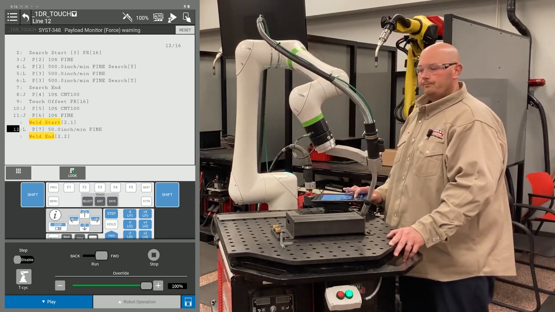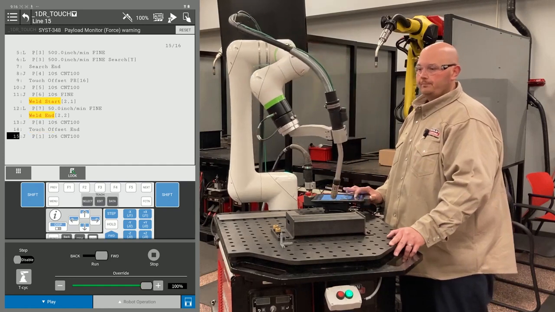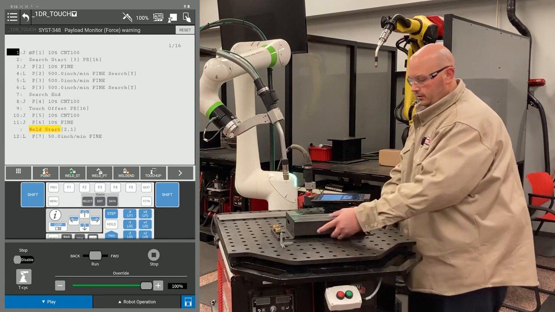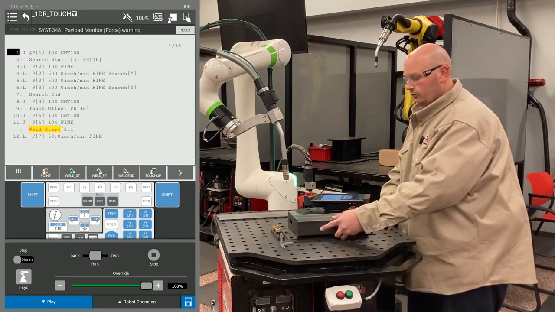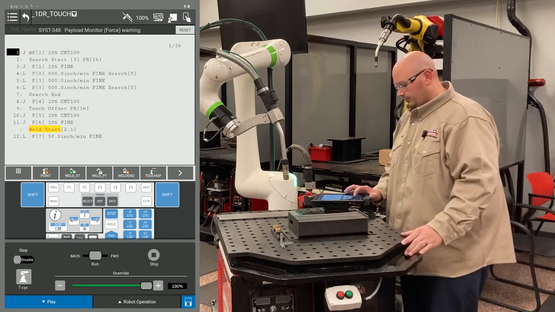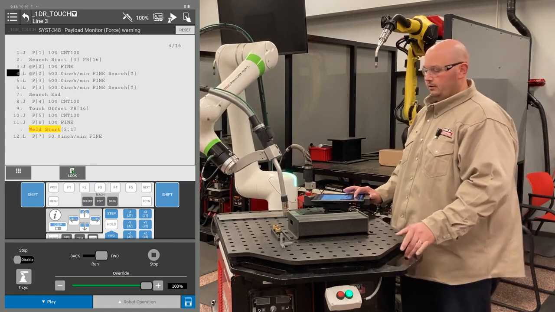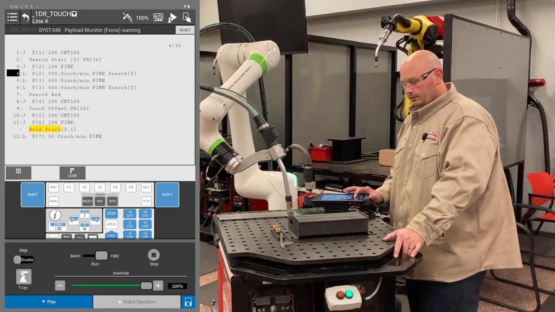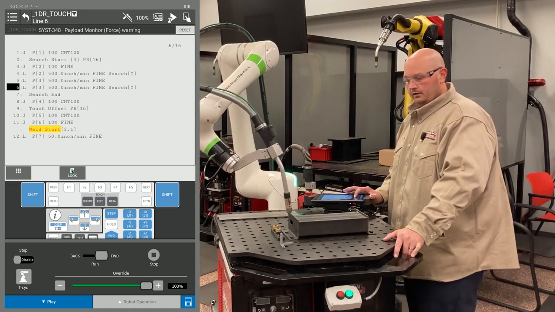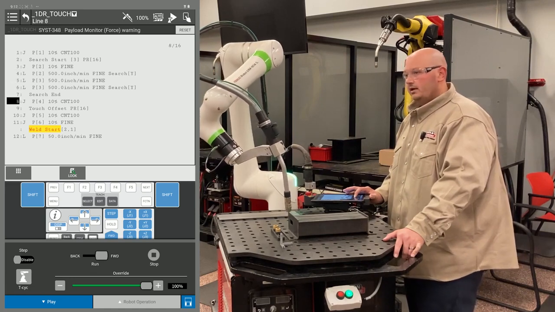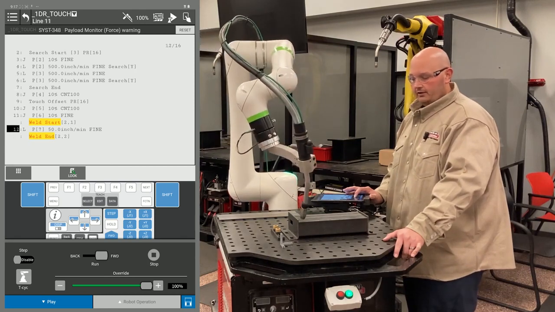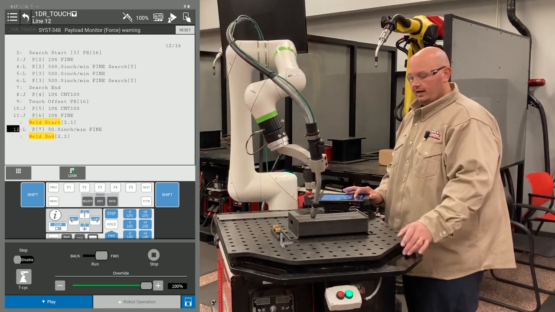What we're going to do now, when the program is complete, we're going to move the part in one direction and also rotate it. Now I'm going to run the program. The robot's going to come down, search for the part, first search in Y, second search in Y. Now it's going to take that information and apply the offset to the path, and now the robot travels down the path of the part.